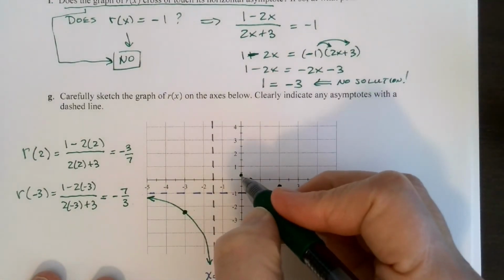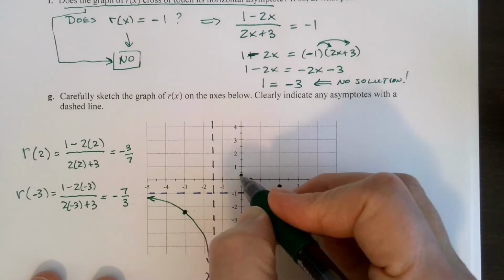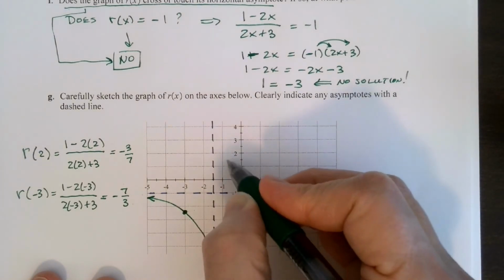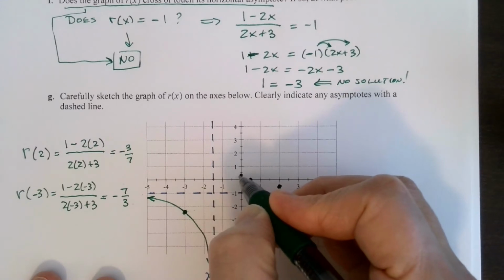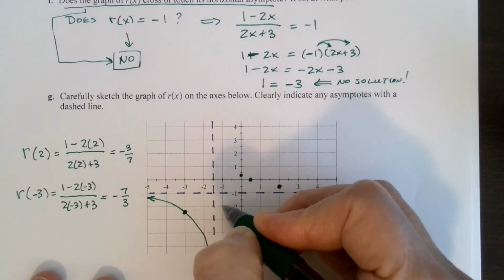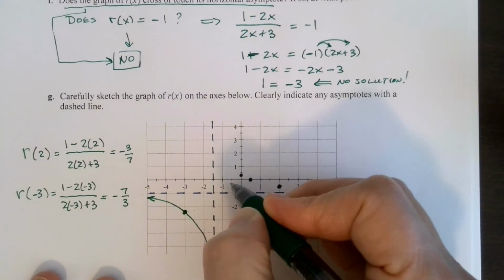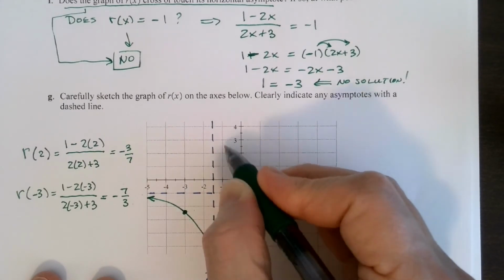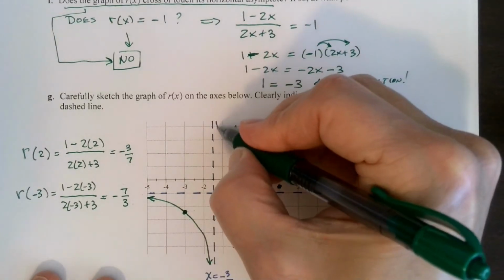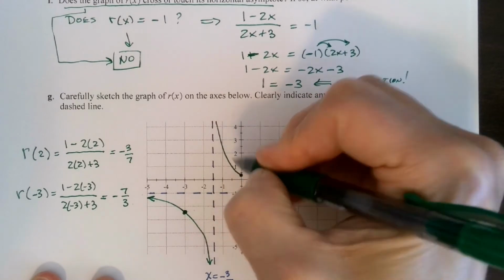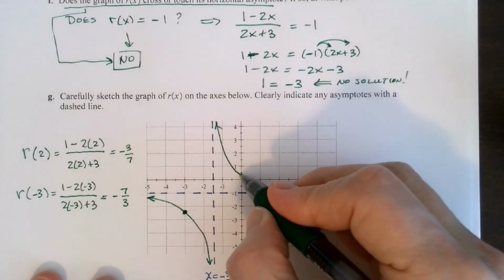Now, from this point, I'm approaching, going to the left, the vertical asymptote. Again, I've got to go up to positive or negative infinity. Well, I can't go to negative infinity because I will cross the horizontal asymptote and the x-axis, which I cannot do. So it's got to go up. It's got to be going up towards positive infinity.